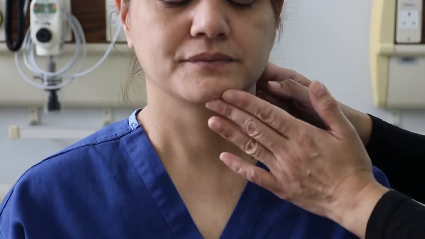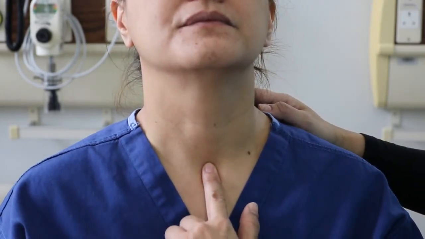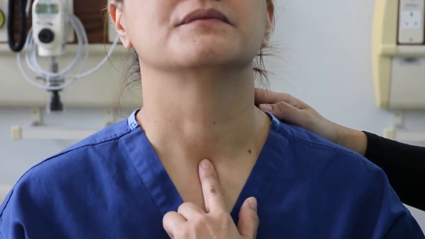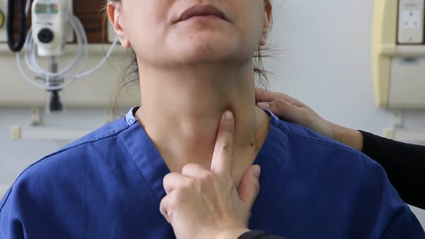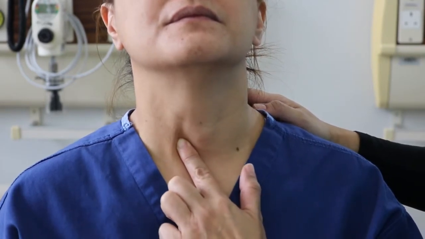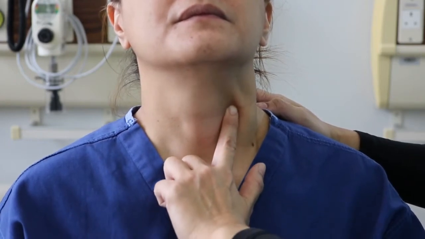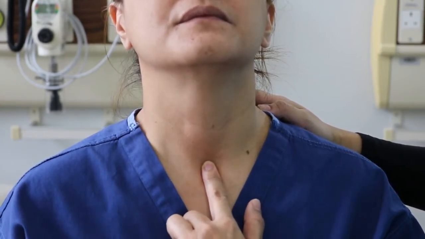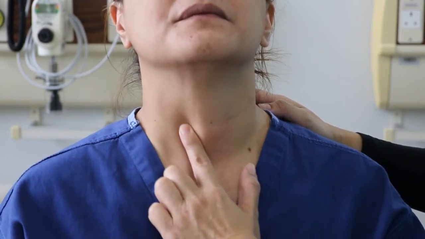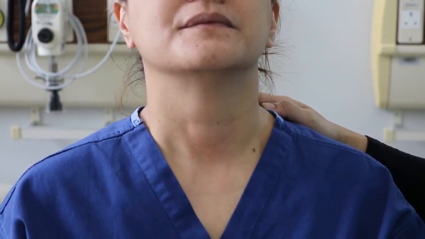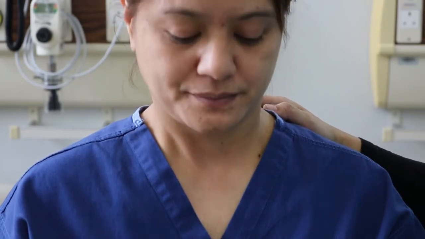Assesses the trachea. Palpates for any tracheal shift. Place fingertip or thumb on the trachea in the suprasternal notch. Miss Sarah, can you lift your head a little? Then moves finger laterally to the left, then to the right in spaces bordered by the clavicle, the anterior aspect of the sternocleidomastoid muscle, and the trachea. Trachea is in the midline and there is no deviation.